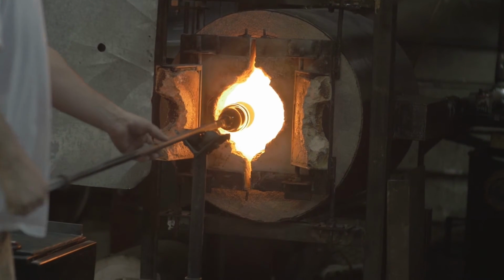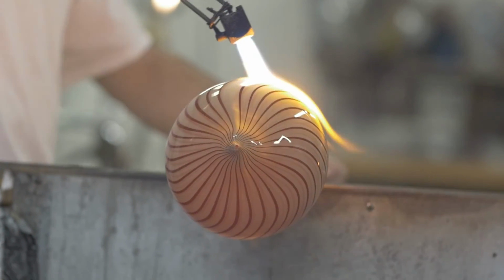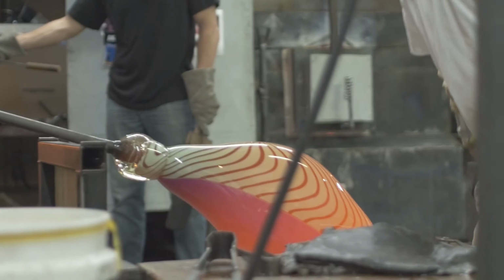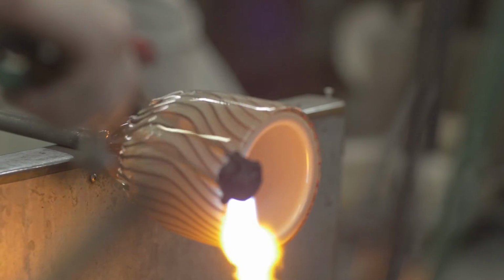Mold blowing is an alternate glassblowing method where a glob of molten glass is placed on the end of the blowpipe and is then inflated into a wooden or metal carved mold. During this process, the shape and texture of the bubble of glass is determined by the design on the interior of the mold, rather than the skill of the glassworker.